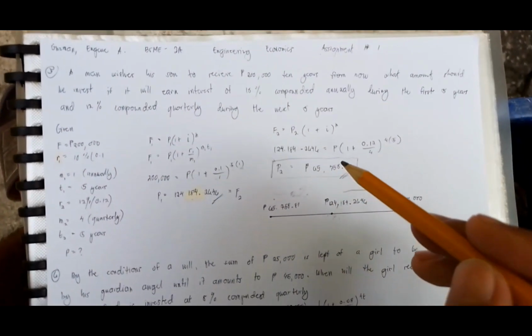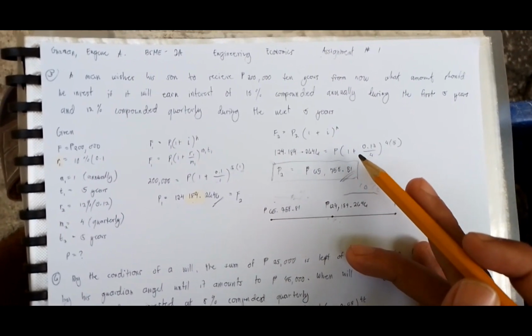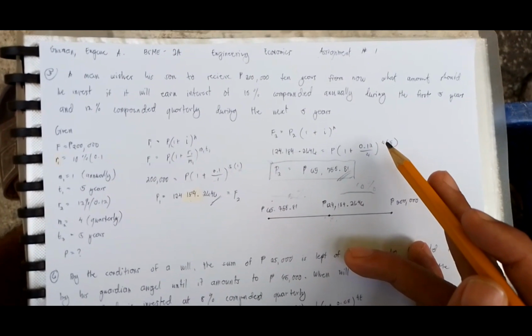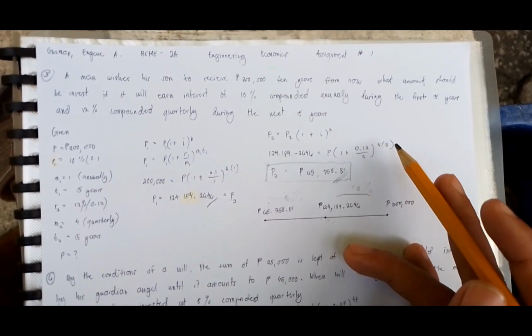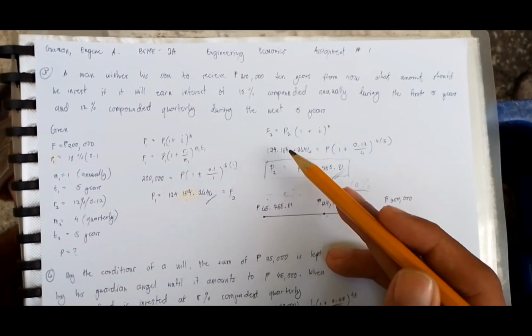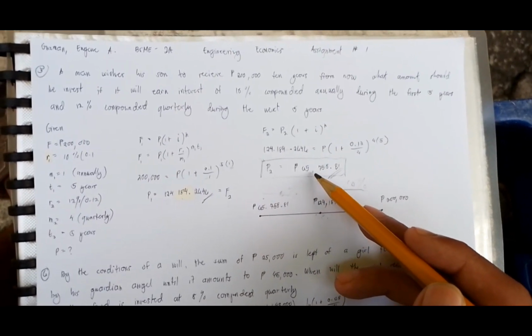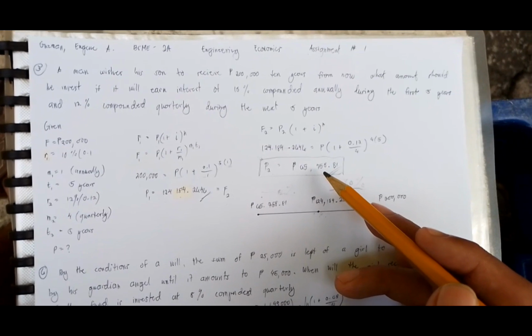So simply divide both sides by the quantity of 1 plus 0.12 all over 4, raised to 4 times 5, or 20. And we get P2 is equal to 65,758.81.